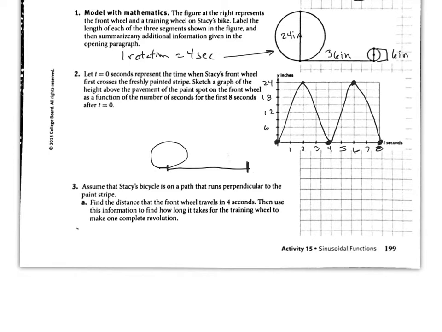So we know that the circumference is 2 pi r, or pi times diameter. So our circumference is 24 pi inches, and that's going to happen in 4 seconds, because every 4 seconds, it's all the way around. The circumference of the training wheel is, so the radius on that is 3, or the diameter is 6. However you want to look at it, it's going to be 6 pi.